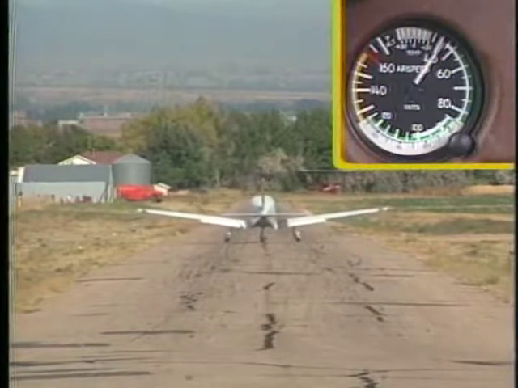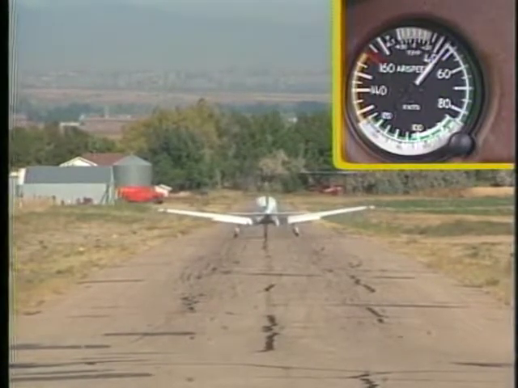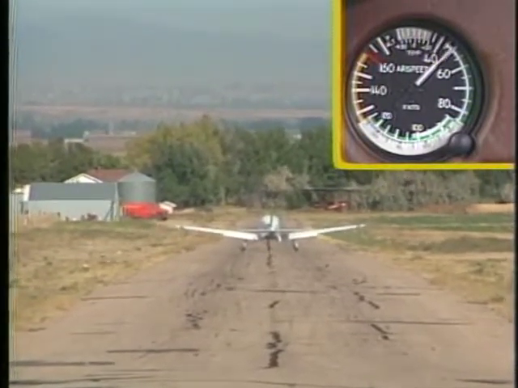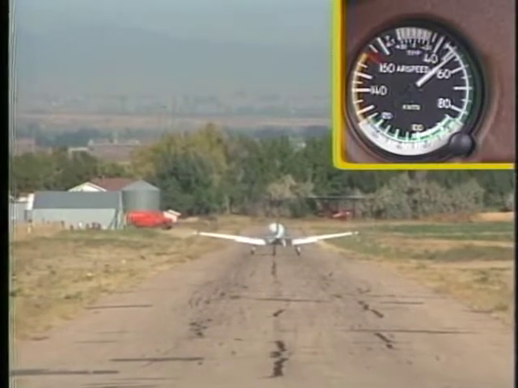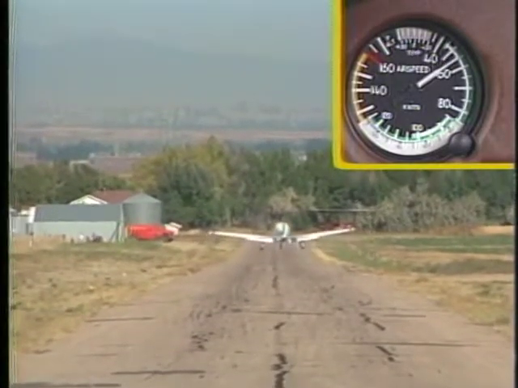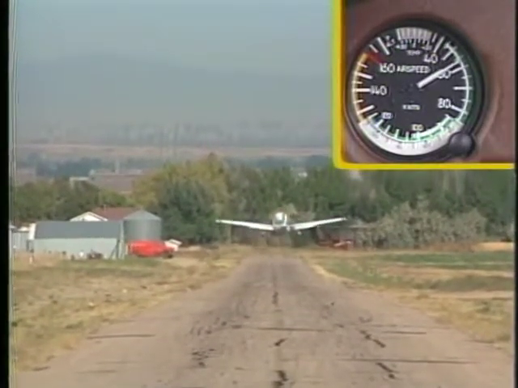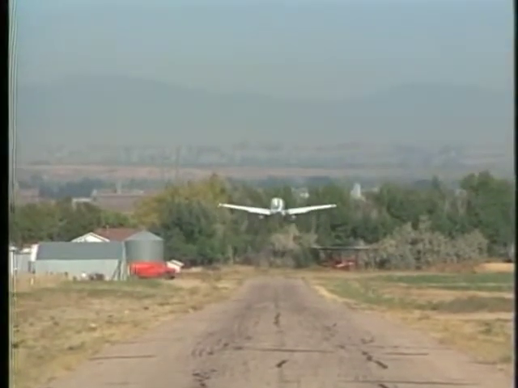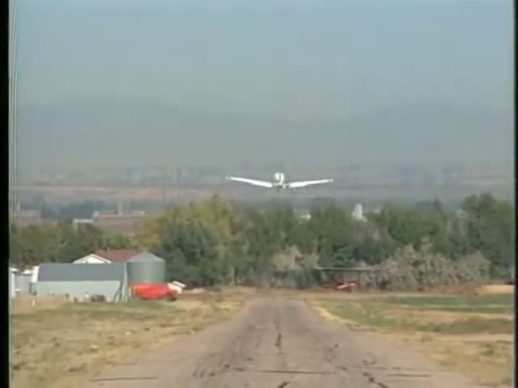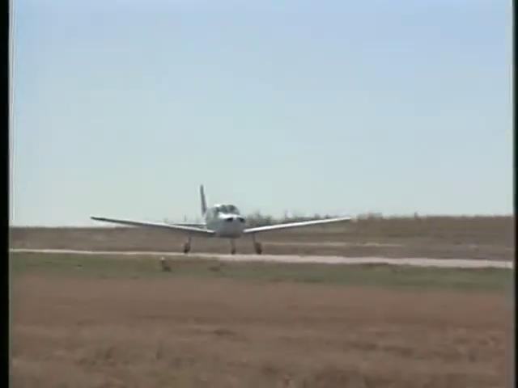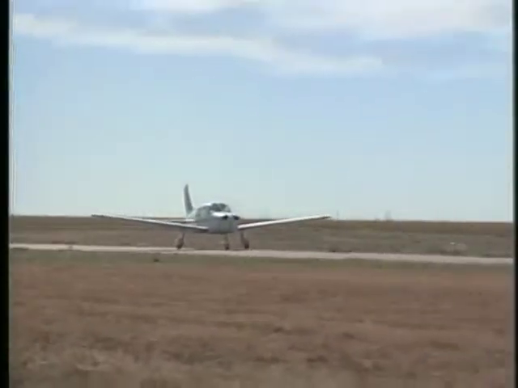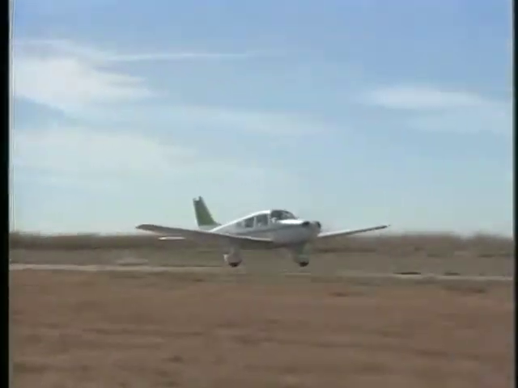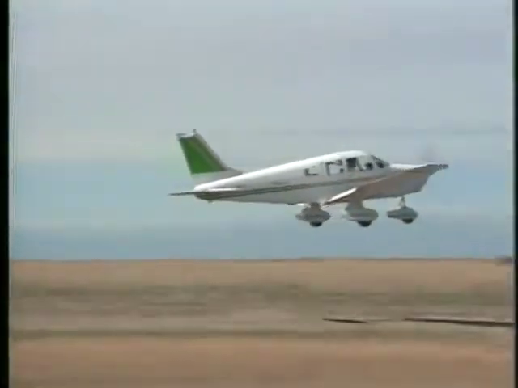When you reach the recommended liftoff speed, smoothly and positively rotate the airplane to an attitude which will achieve the best angle of climb airspeed, or the recommended climb speed. Maintain this speed until the obstacle is cleared. Attitude control is very important during the rotation to minimize the ground roll and maximize climb performance.